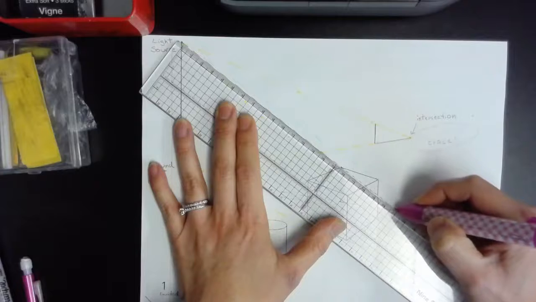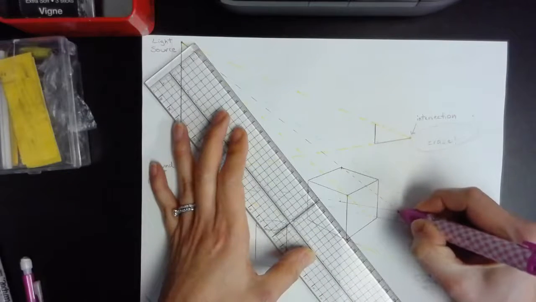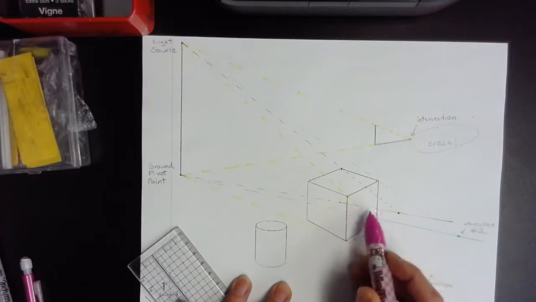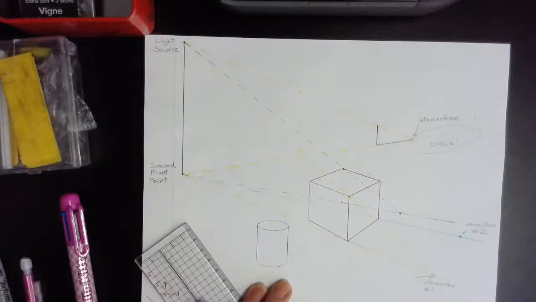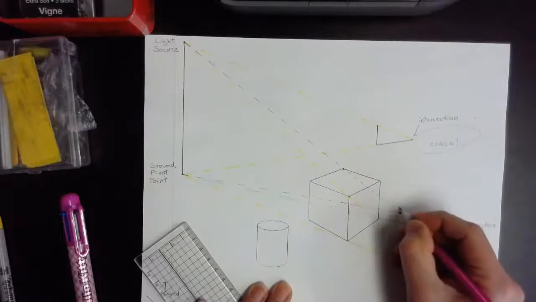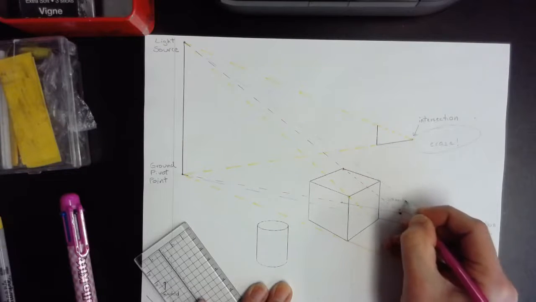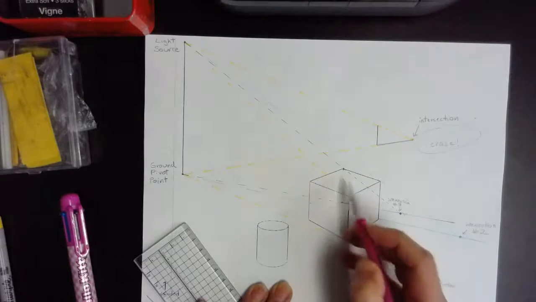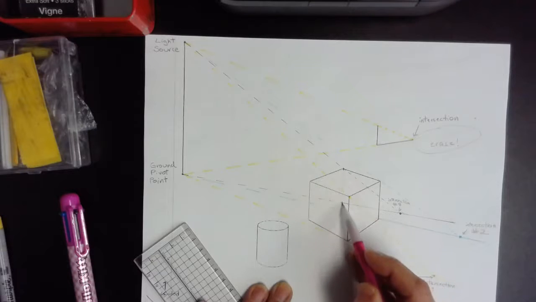All the way, you keep going until it intersects with its corresponding line, red with red. Okay, and we have right here intersection number 3. Okay, triangle number 3 right here on the other side.